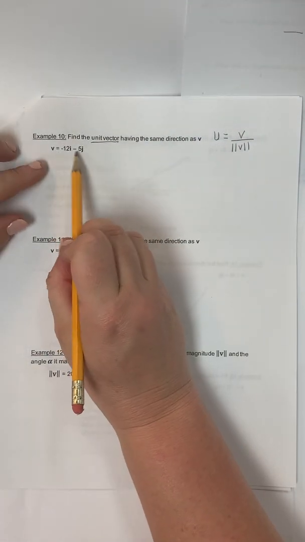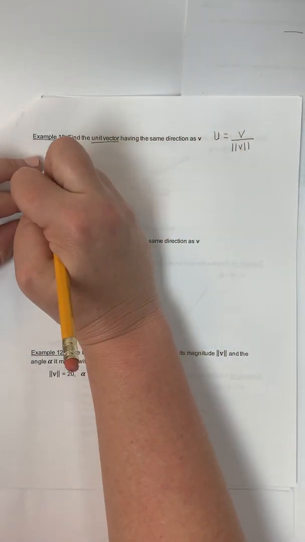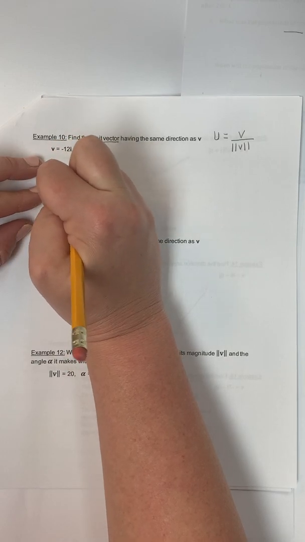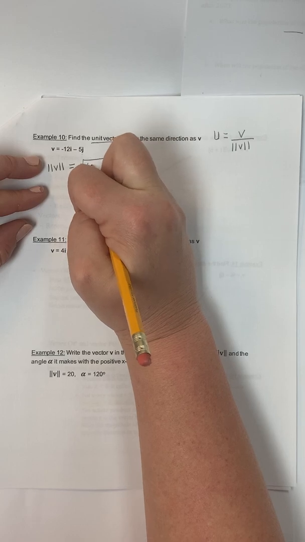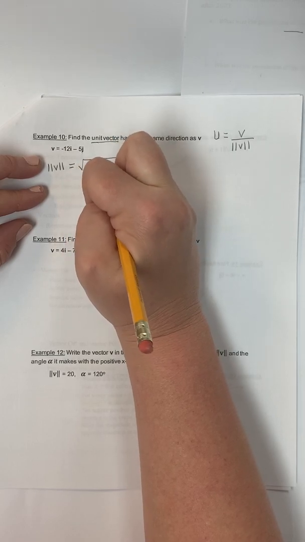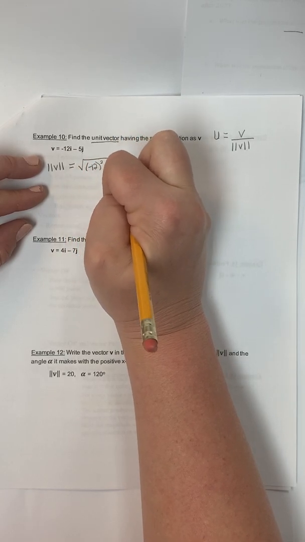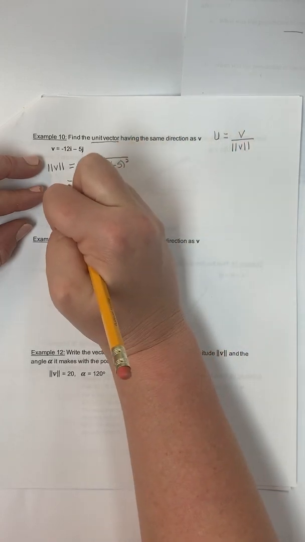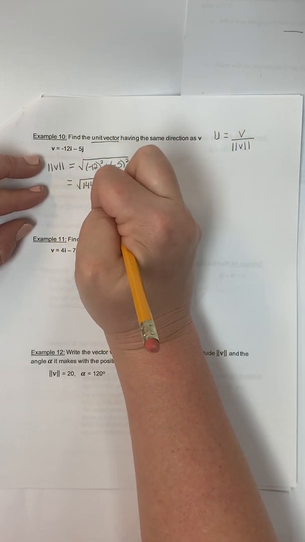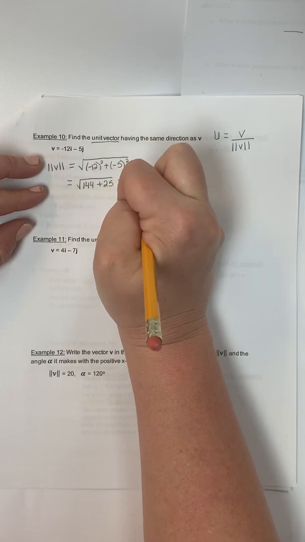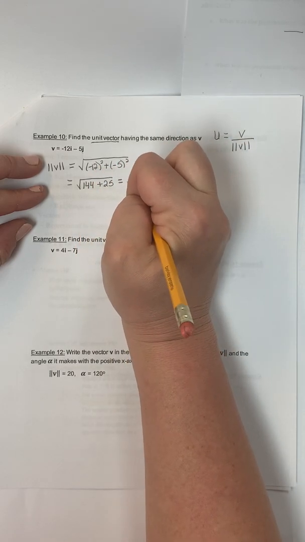So I have a given vector. I'm going to need its magnitude. So I'm going to have the square root of negative 12 squared plus negative 5 squared. That's going to give me 144 plus 25, which is square root of 169.